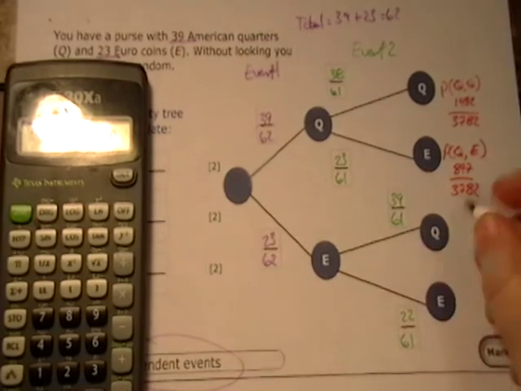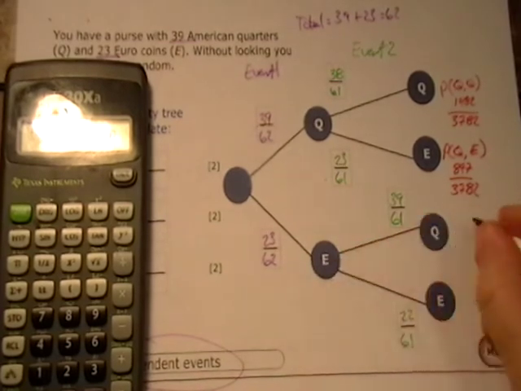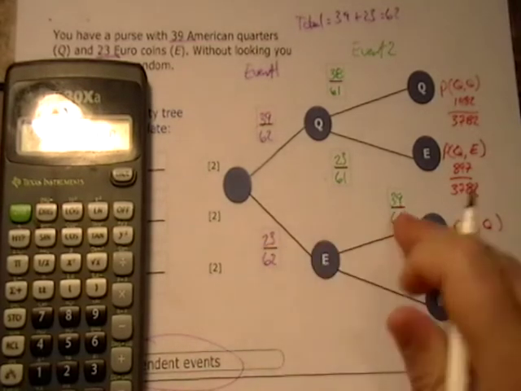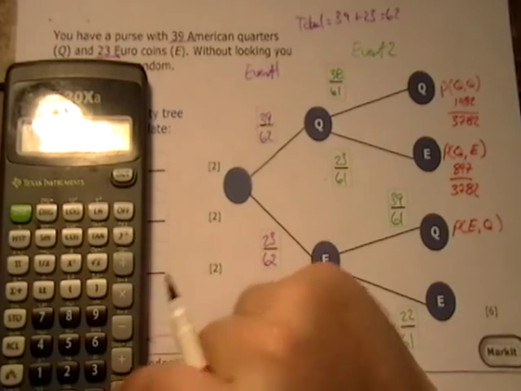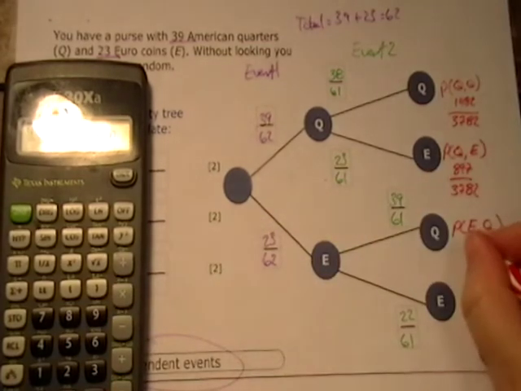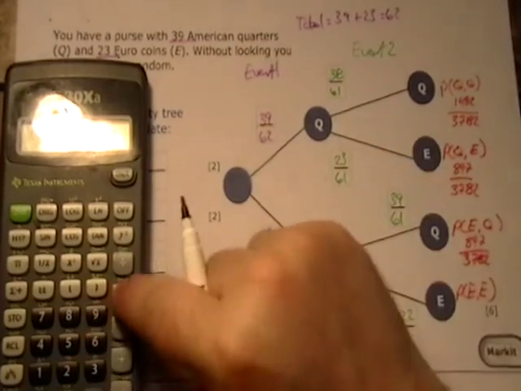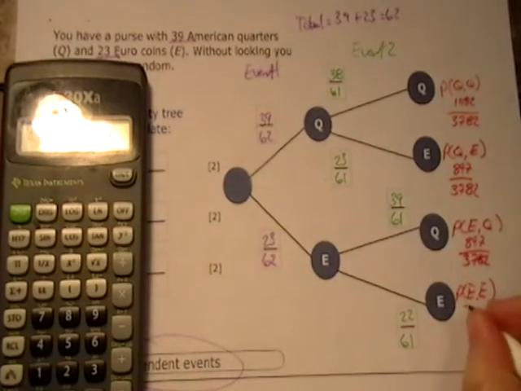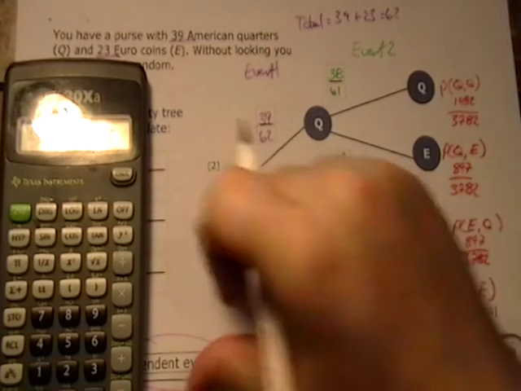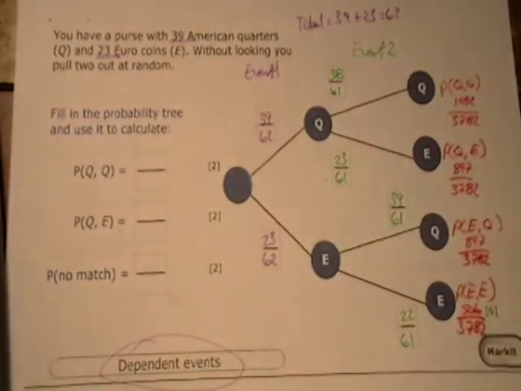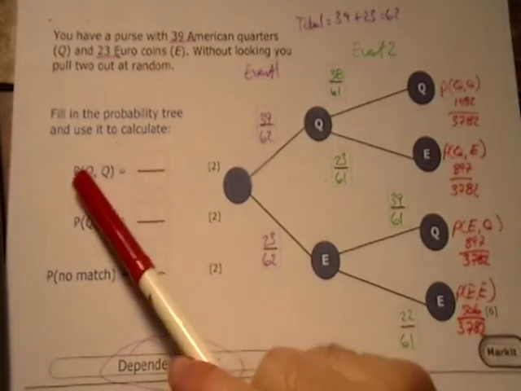Down on this bottom pathway to go European then quarter, probability of European then quarter, that's the numerator, 23 times 39. Well, that is 897. 897 divided by 3782. And the probability of European, European, that's going to be 23 times 22, that is 506 out of 3782. So if I look over here at my original question, the question said, what's the probability of quarter quarter?